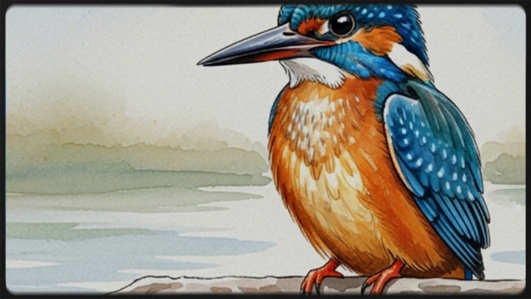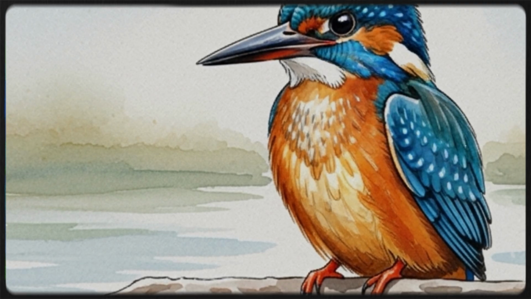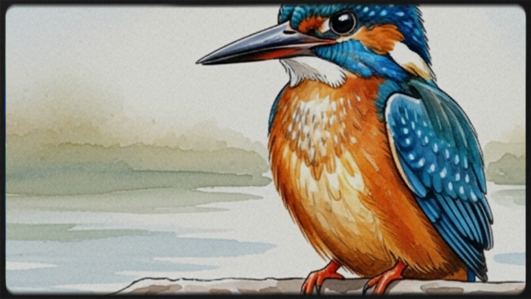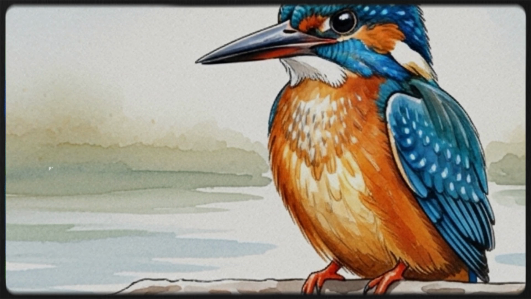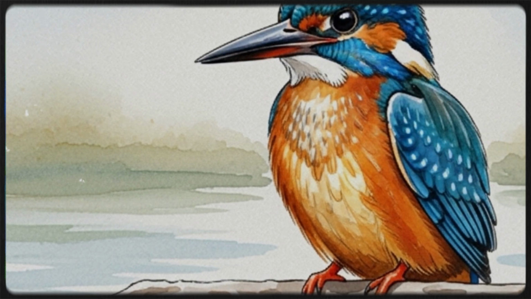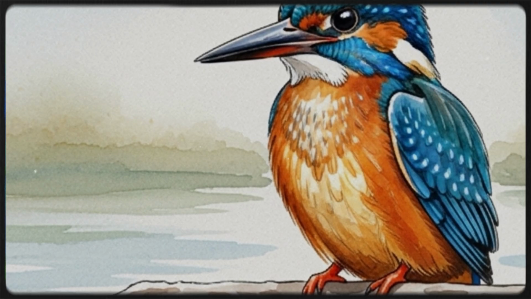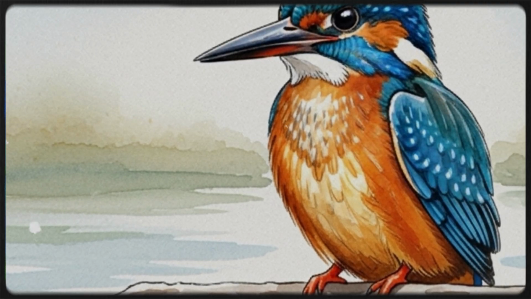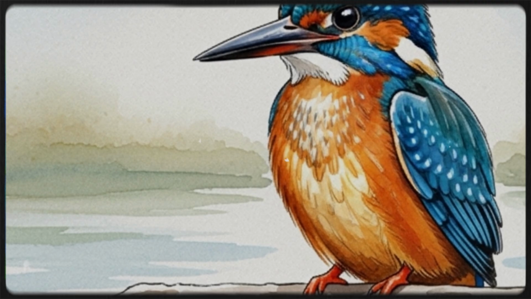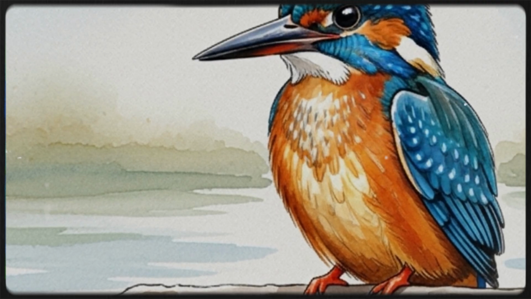Developmental biologists are mapping the gene regulatory networks that control feather growth in unprecedented detail. Evolutionary biologists are using genomic tools to trace how specific feather gene variants spread through bird populations over evolutionary time.